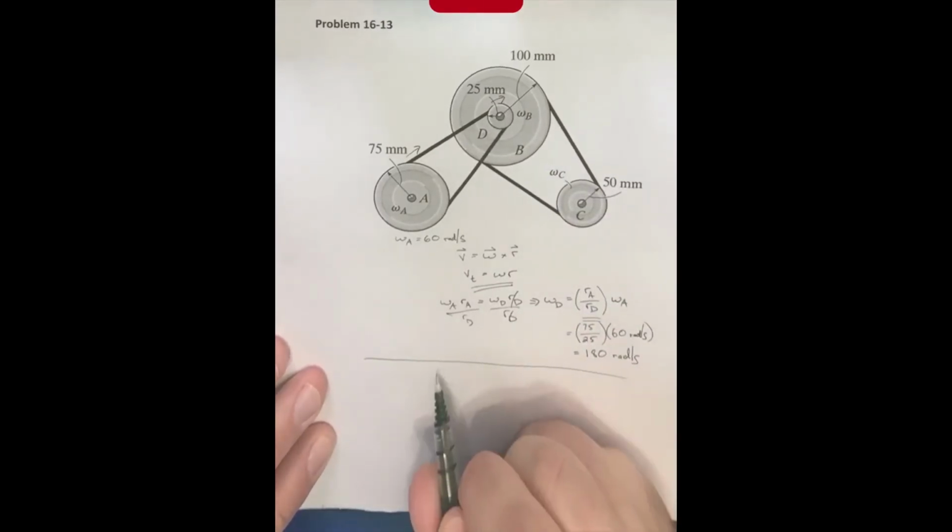For our next set of gears, we're told that the gear D is rigidly connected to B. This means that, going on to the next portion, omega B is equal to omega D, and we just solve for that, so that's both 180 radians per second.